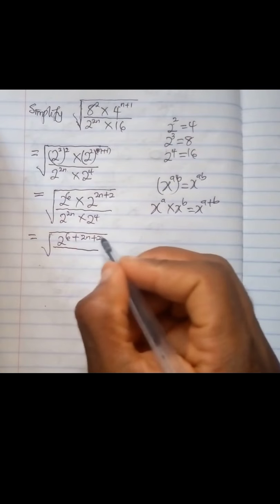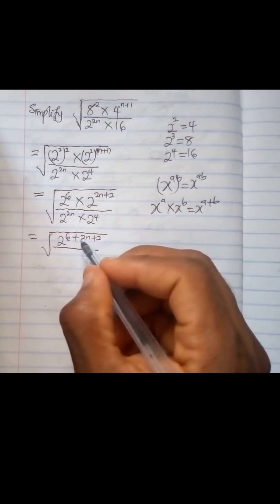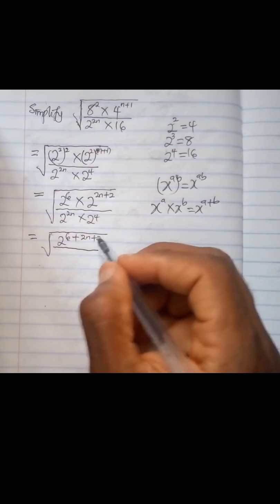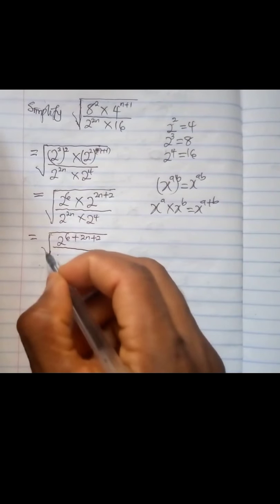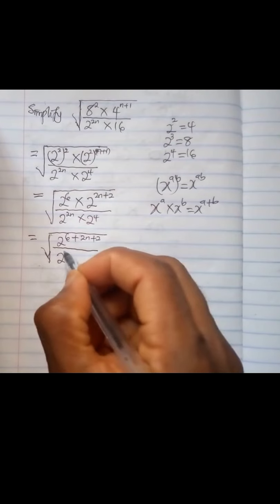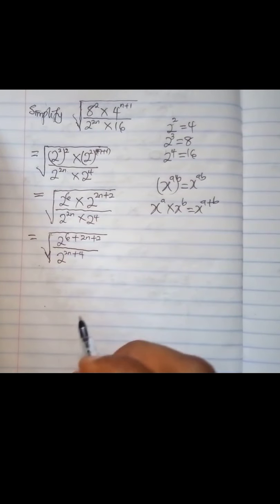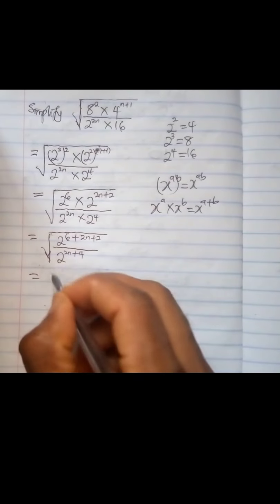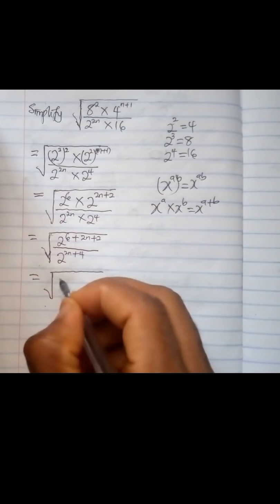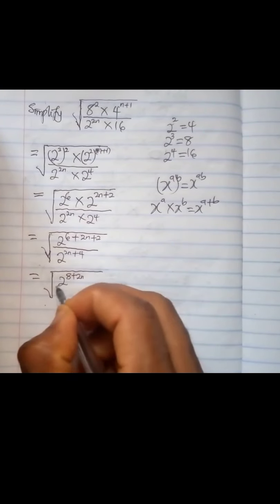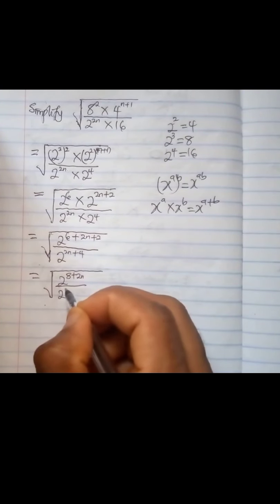Because you are not multiplying. So it's just plus. If you are multiplying, you have to put a bracket. So then you have 2 raised to the power of 2n plus 4. See how simple it is, which will give you 2 raised to the power of 8 plus 2n all over 2 raised to the power of 2n plus 4.